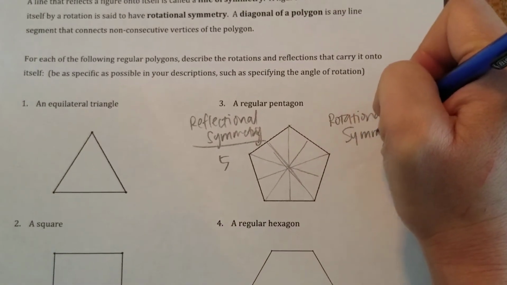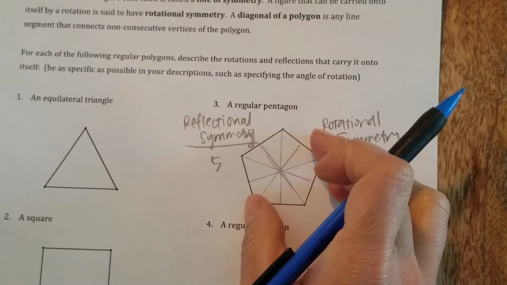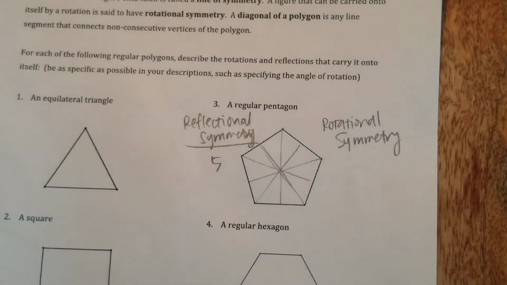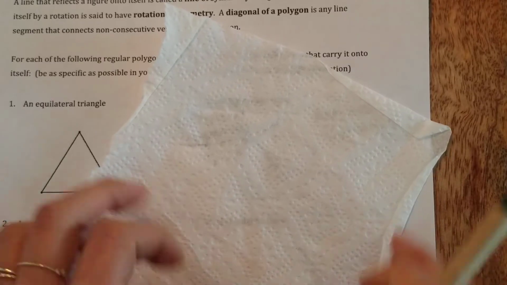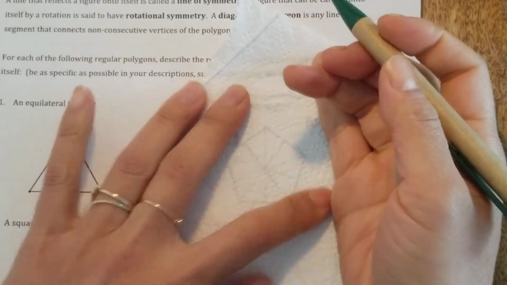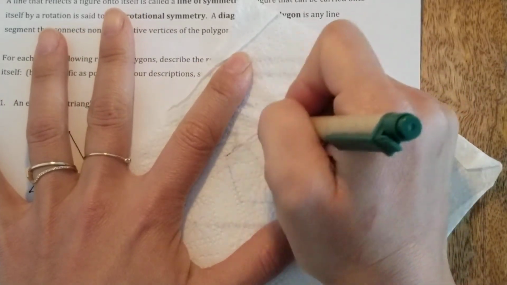Now, on this side, we did rotational symmetry. Rotational symmetry is when you rotate the shape and it matches up again. Remember, we use patty paper for that. If you don't have patty paper, that's okay. You can grab a toilet paper or a napkin of some sort, anything that you can kind of see through. So I can see through this shape, and I'm going to trace that pentagon right there.